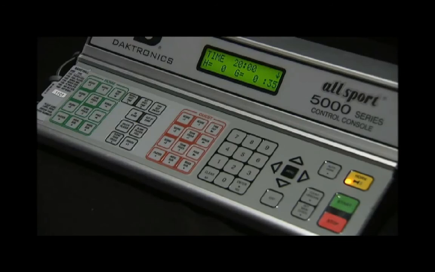Within the menu navigation, there is an option for Edit Settings. Edit Settings will give you the option to edit settings related to the number of periods, main clock, play clock, timeouts, team score, and fouls, and a couple of other options that have defaults set within the system.